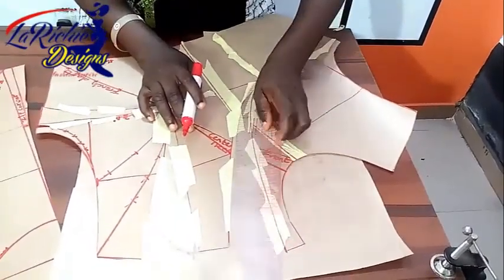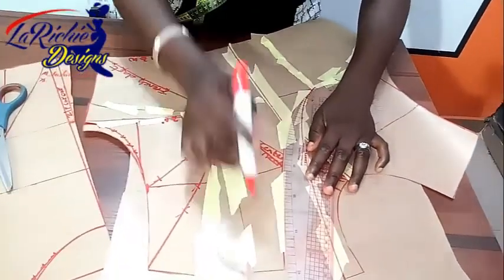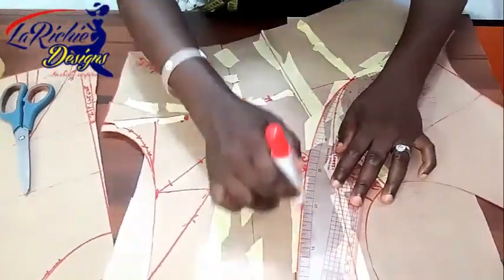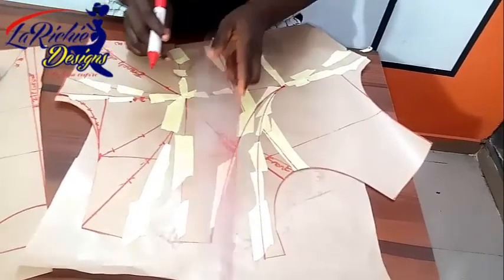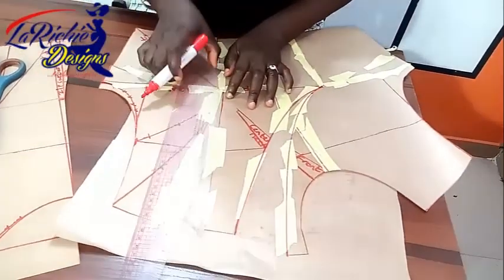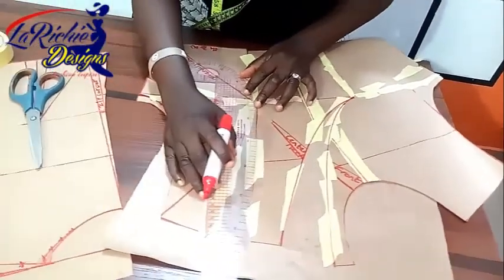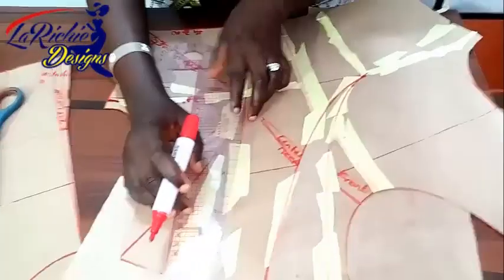Same thing on the other side. I'm going to do the same thing here, because the paper tape has already covered up the shape, so that was why you see me drawing it out.